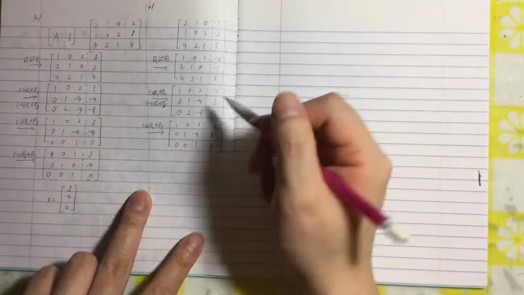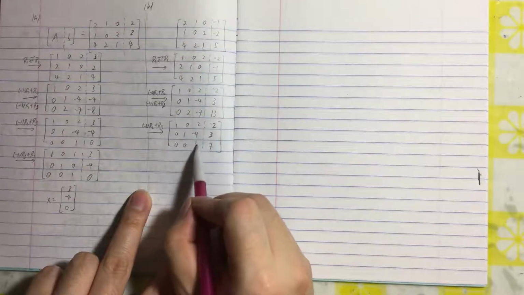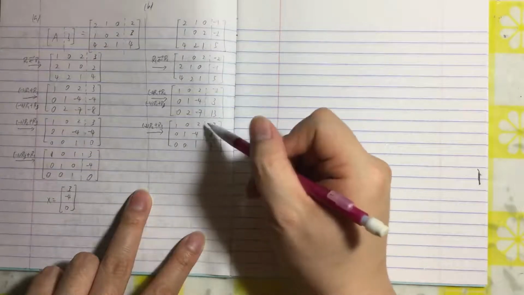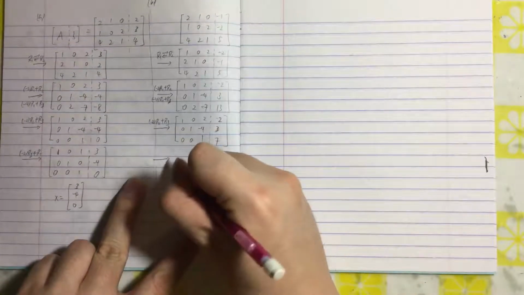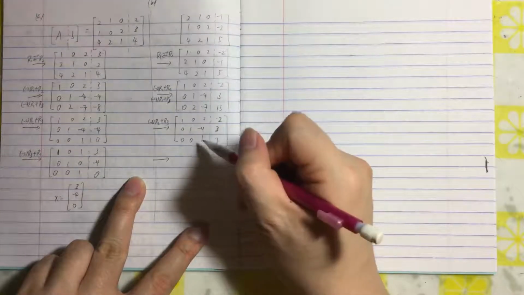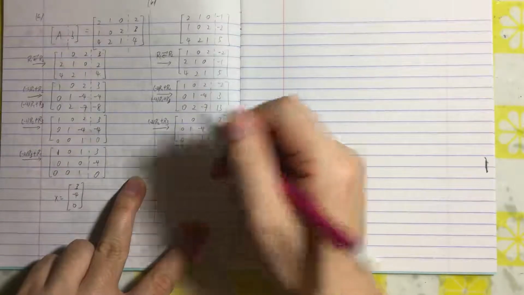Now move to the third row. We try to make the first non-zero entry to be 1. It is a 1 here, so that's a leading 1. Next, try to make all entries above leading 1 to be 0. So what I can do here is multiply the third row by -2, add it to the first row.